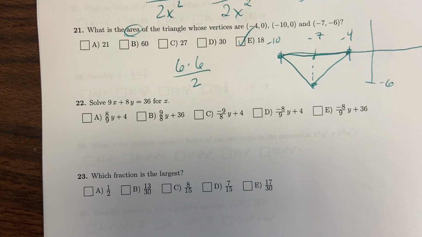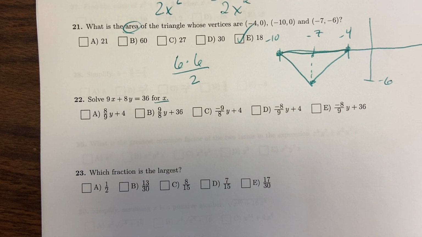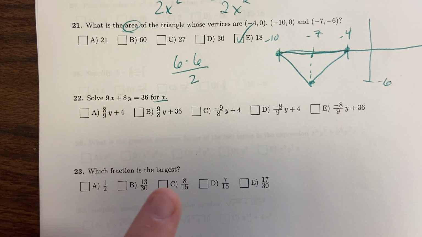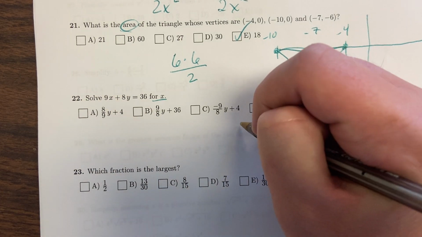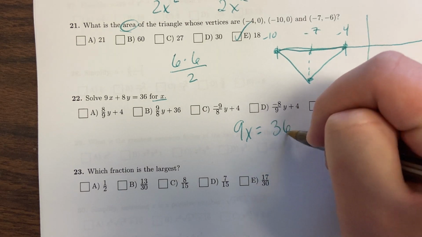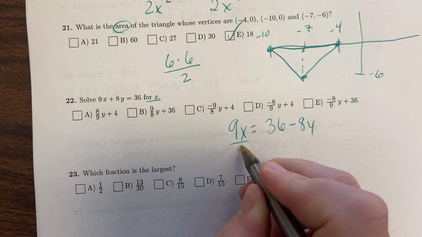22. We're asked to solve this equation for x. Notice how I gave you a y. You're going to end up with a y in your problem, so just kind of treat it as a number there. Just kind of tag along. So again, I'm solving for x, so I'm going to leave x alone. I want to move everything away from it. I have a negative 8y, so I'm going to subtract that away. So I've got 9x is now equal to 36 minus 8y. This is stuck by multiplication, so I'm going to go ahead and divide.